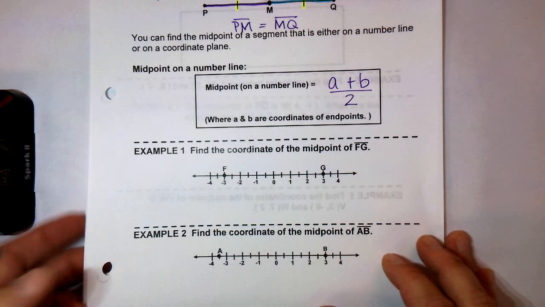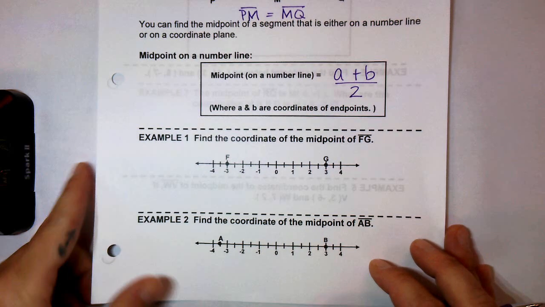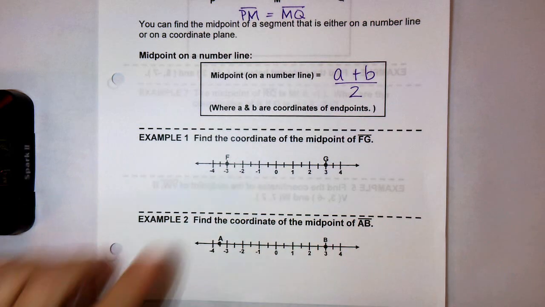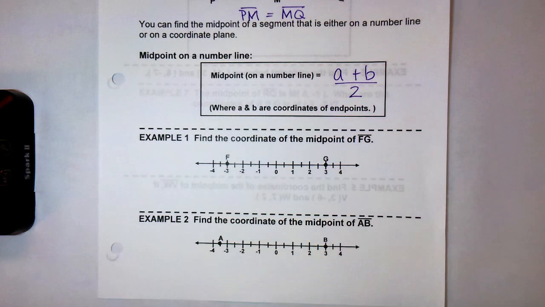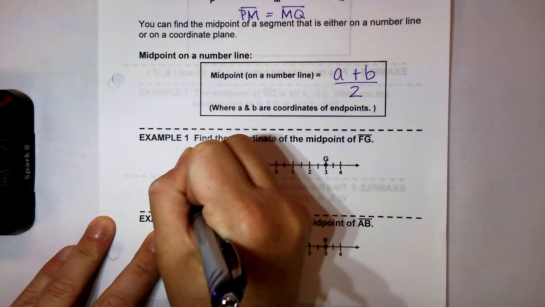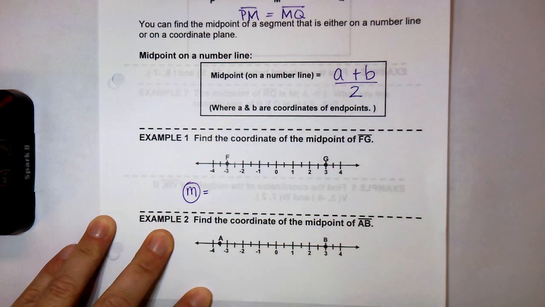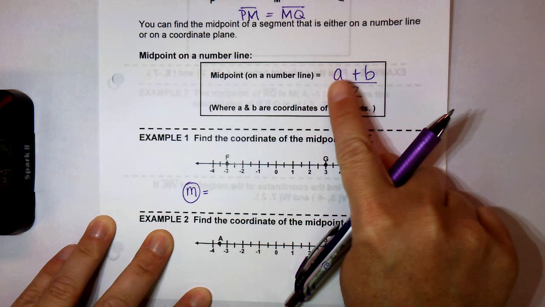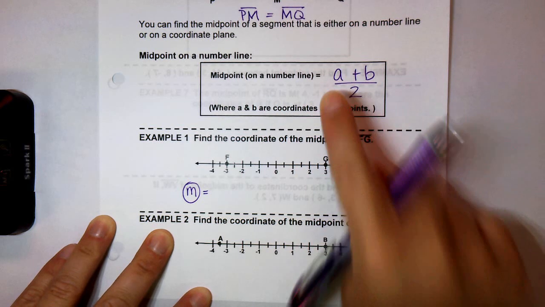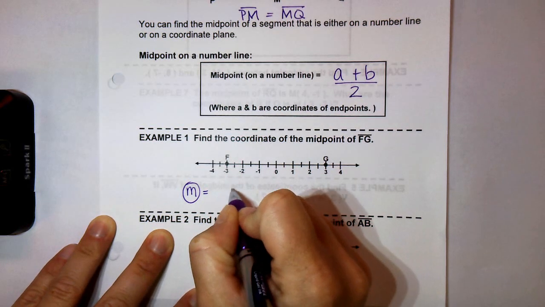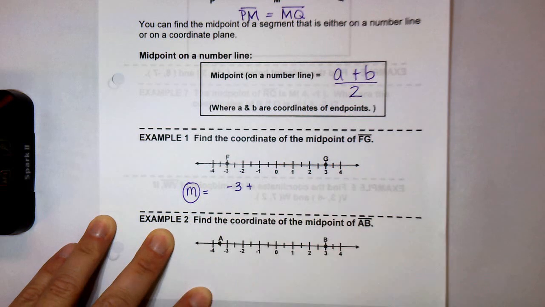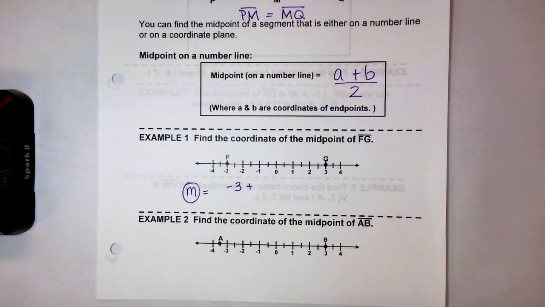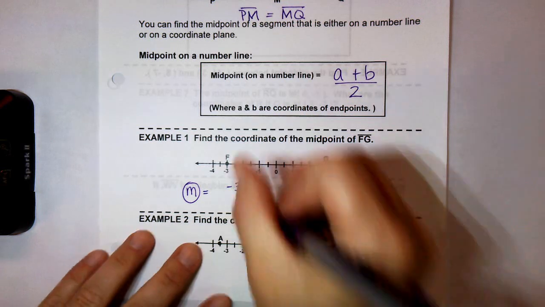Find the coordinate of the midpoint of FG. So here's F to G. They want the midpoint. So our formula, you can count or you can use your formula. Midpoint equals A plus B. So what is my first endpoint? Because that's the number I need first. F. So -3 plus my other endpoint, 3.